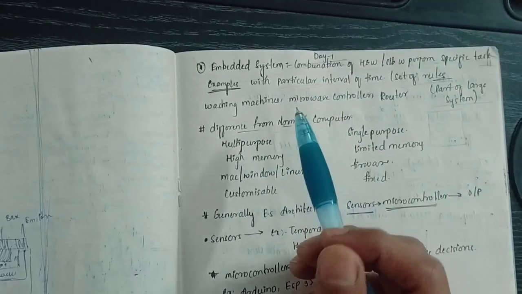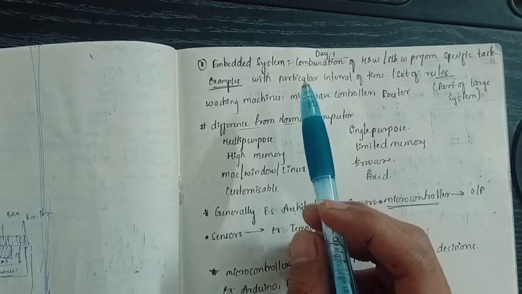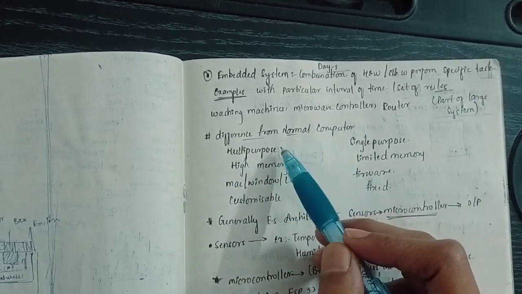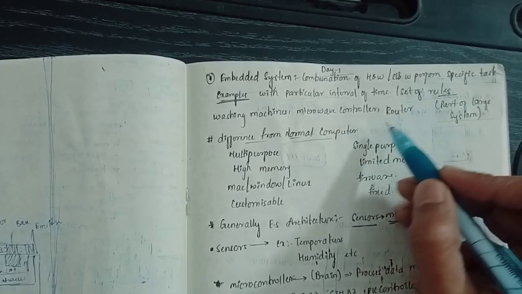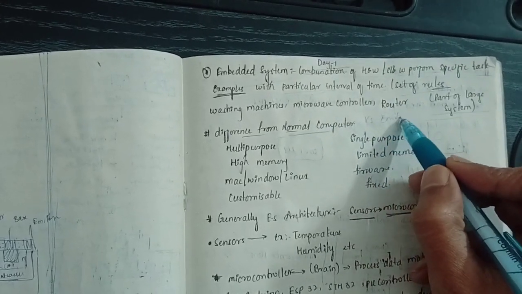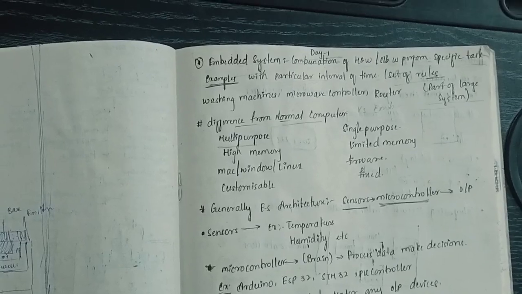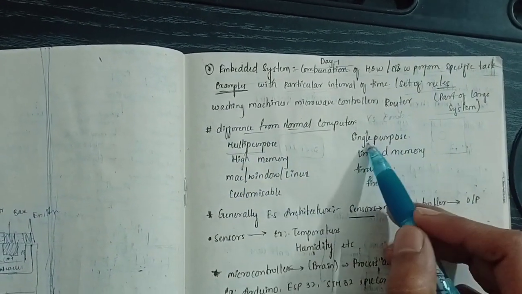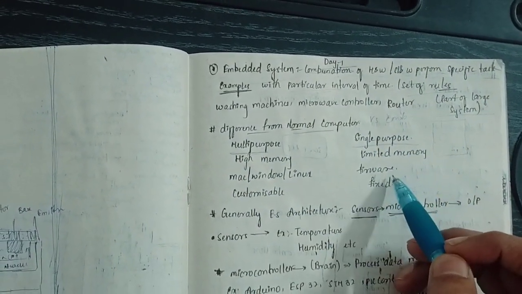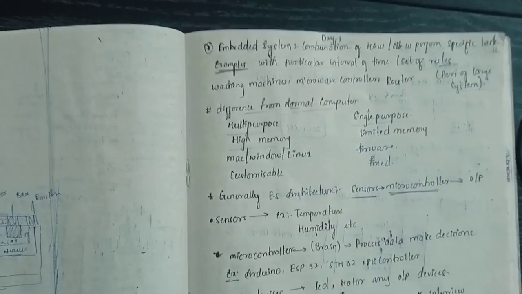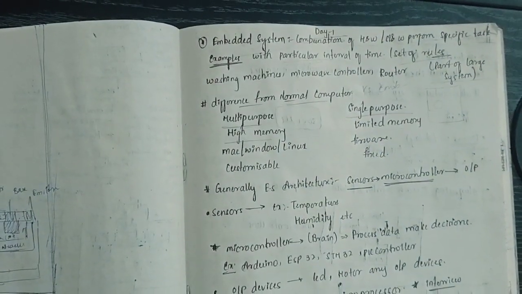You might be asking, what's the difference between an embedded system and a normal computer? So let's compare. A normal computer can serve multiple purposes, while an embedded system only serves a single purpose. A normal computer has high memory, while embedded systems have limited memory.